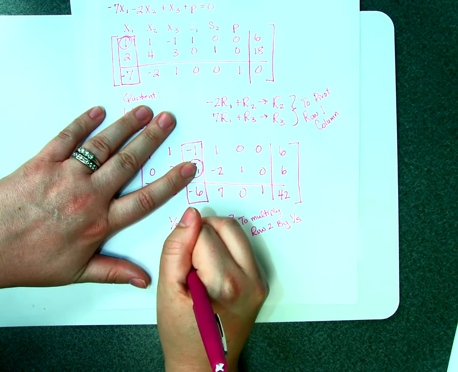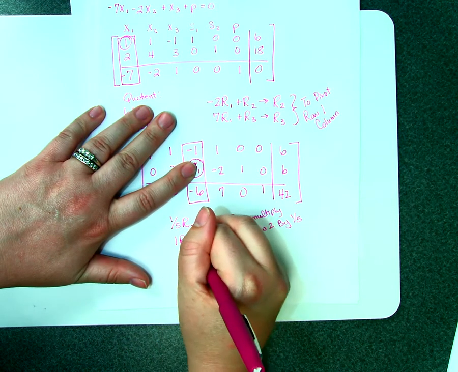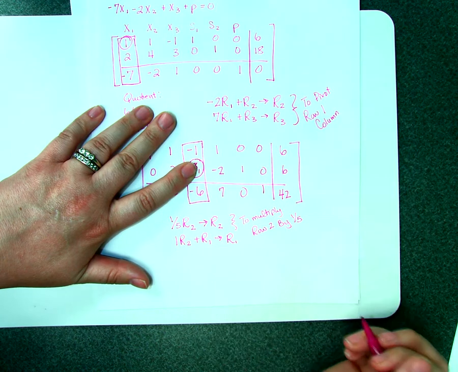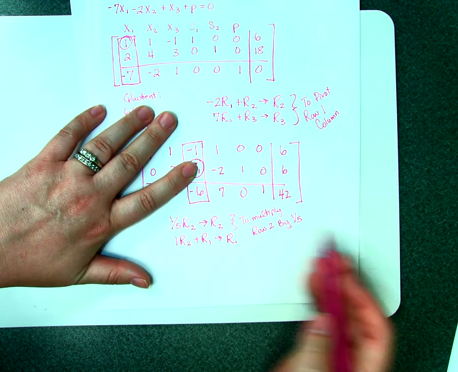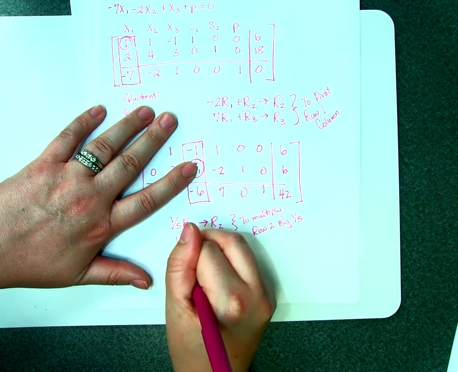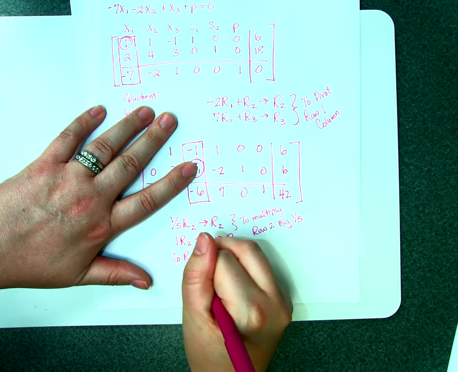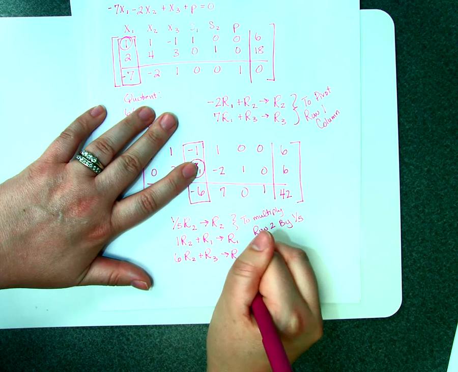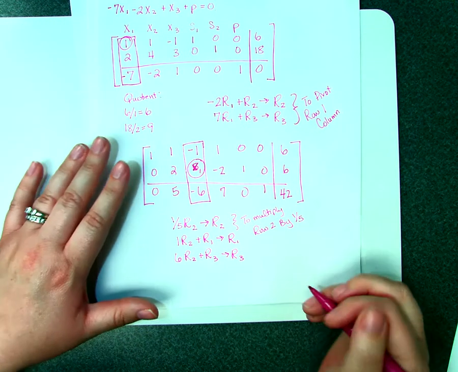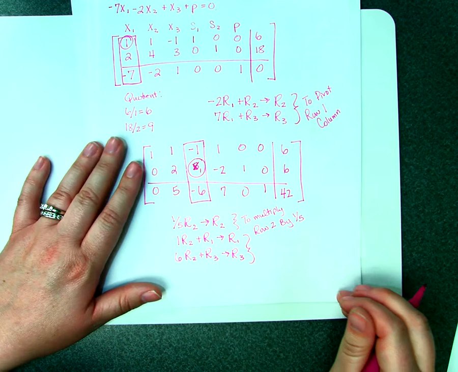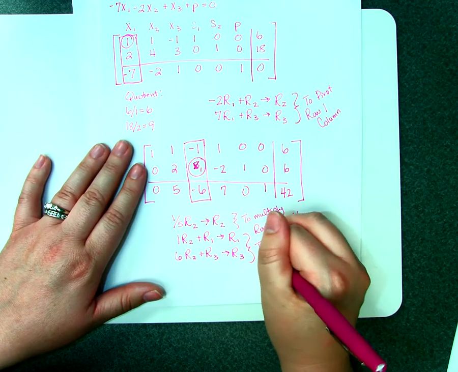I'm going to do 1 times my pivot row plus the row I want to change to create a new changed row. I want to get rid of the -6. I'm going to do opposite sign times my pivot row plus the row I want to change to become a new changed row. To get these zeros and to turn this column from non-basic into basic is called to pivot.